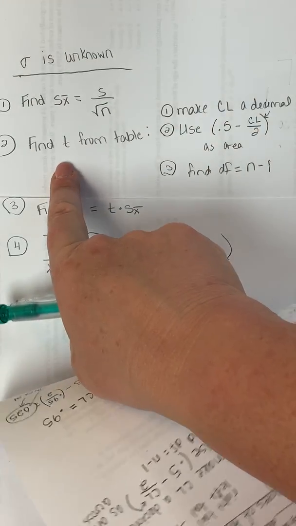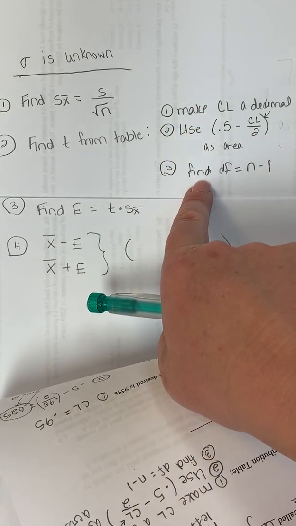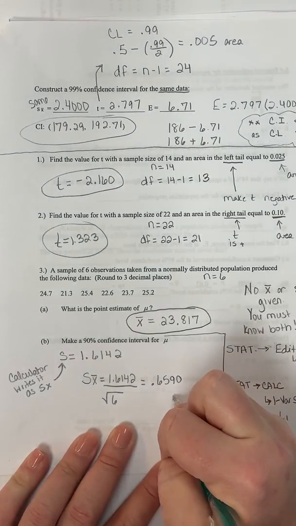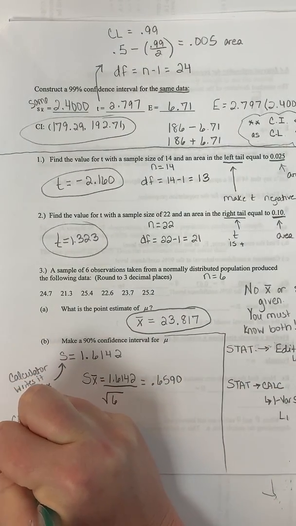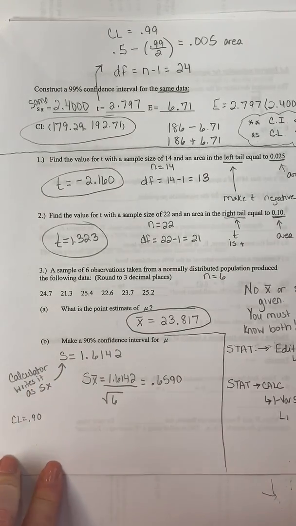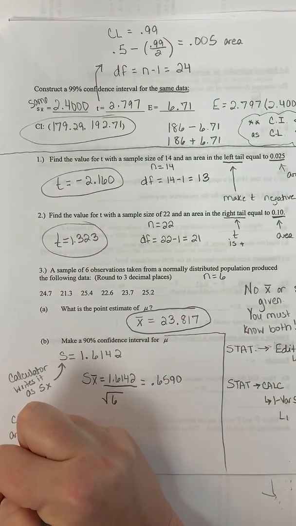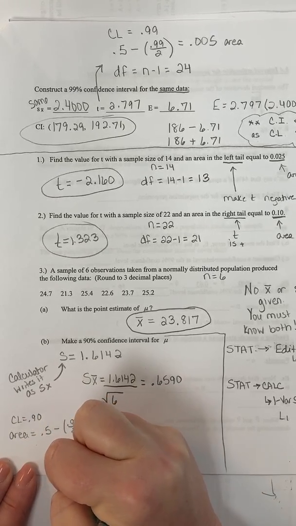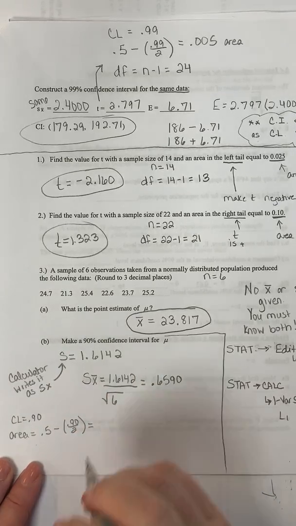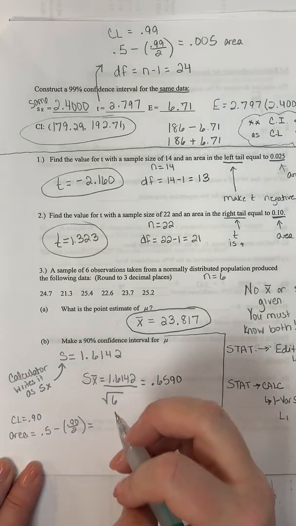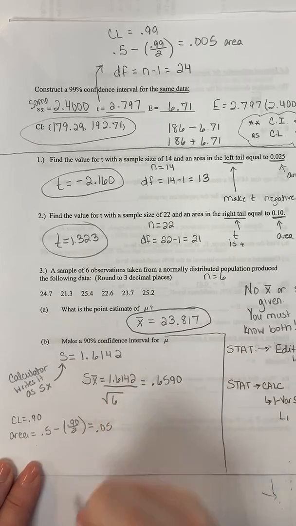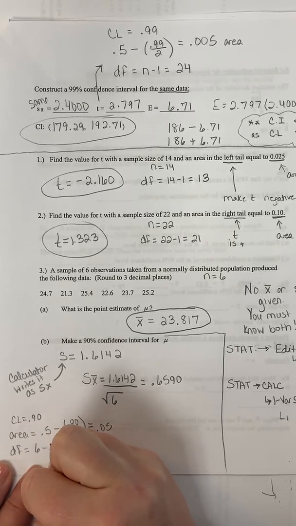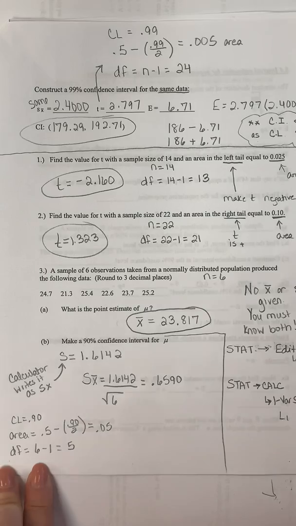Next, we need to find t from the table. We need to go through these steps. Well, our confidence level is 0.90. We're going to need an area. Our area is 0.5 minus 0.90 over 2. When we do that, we come up with an area of 0.05. And our degrees of freedom are just going to be 6 minus 1, which is 5.